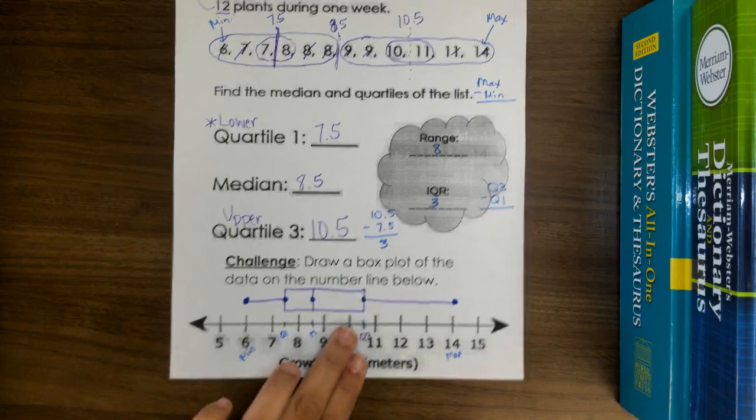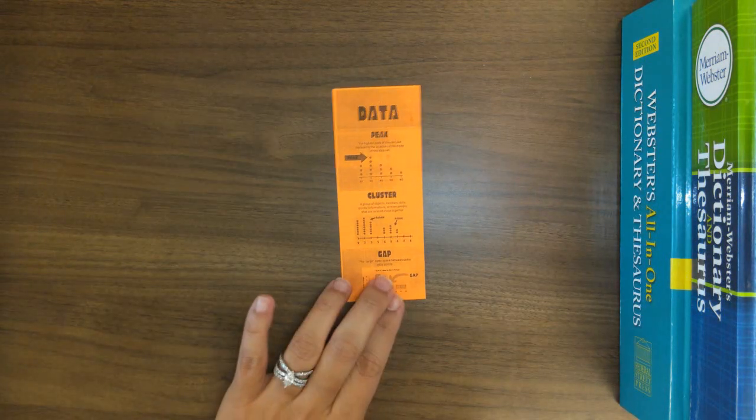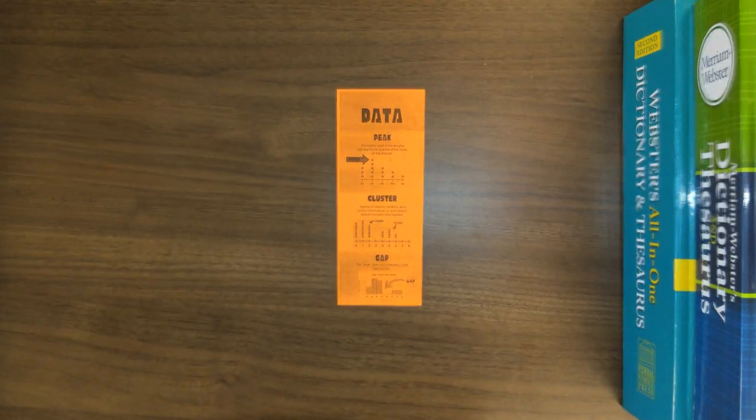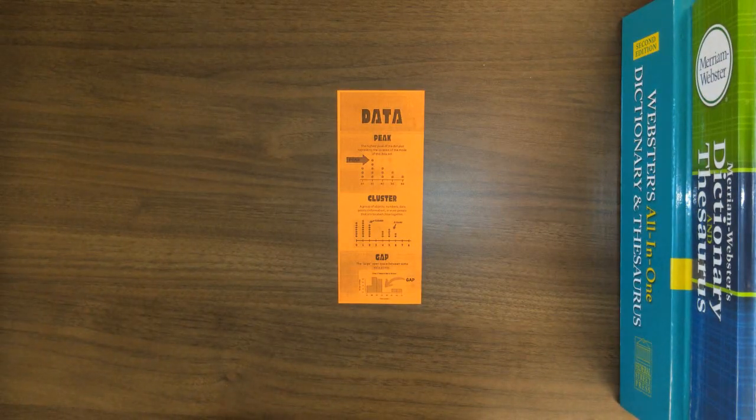All right, so one thing I do want to go over, if some of you are out, is this vocabulary that is now glued on the inside of your journal. Peak, cluster, and gap. Okay, so peak is another word for mode. Cluster, right? We cluster sometimes in the hallway, or we cluster in football. Okay, so we make groups, right?